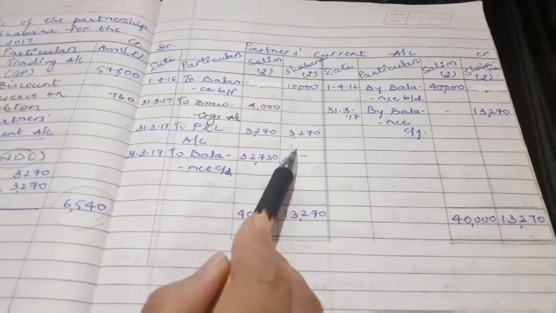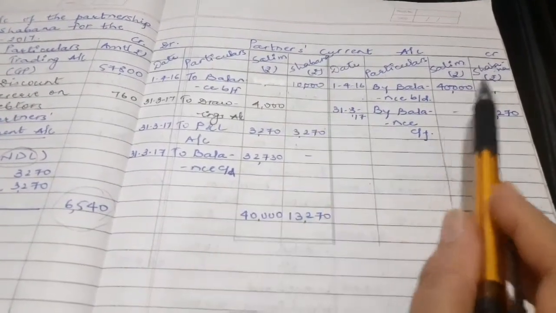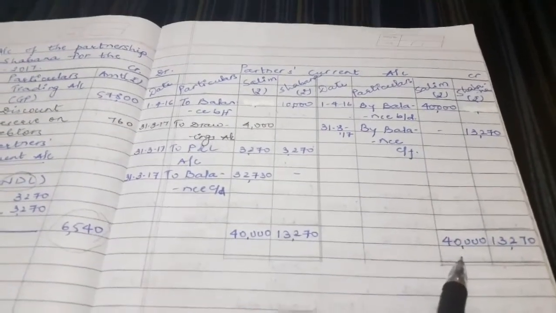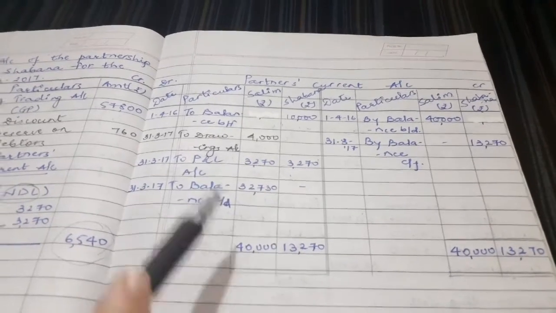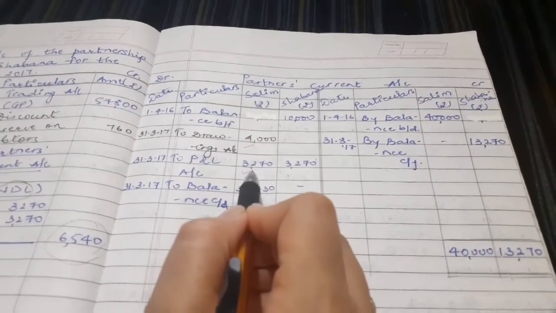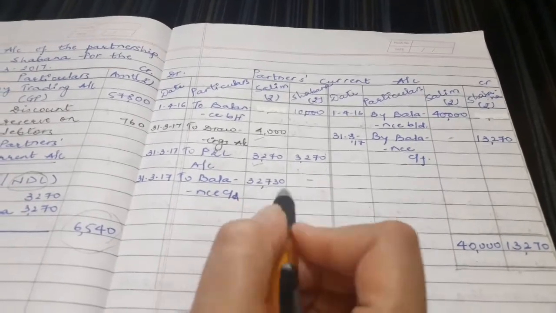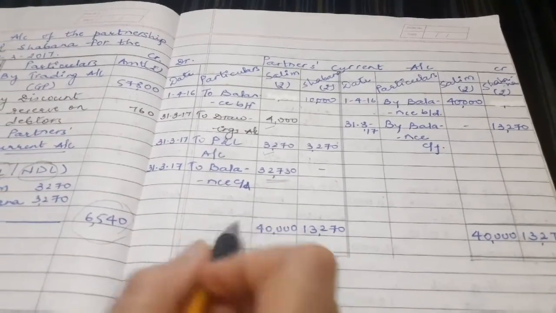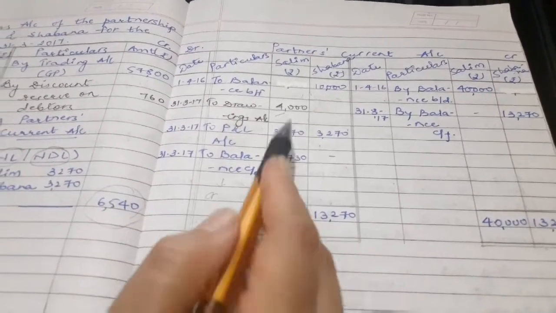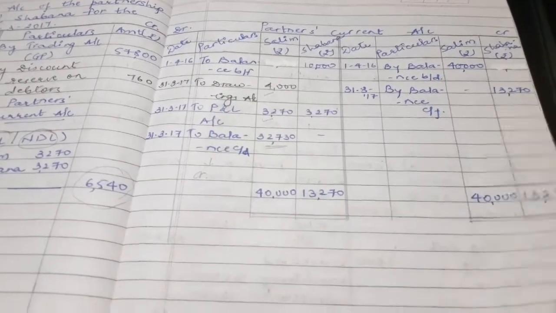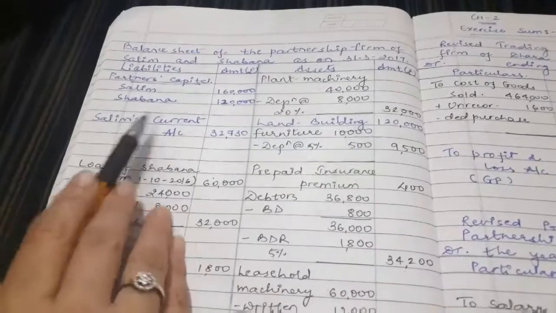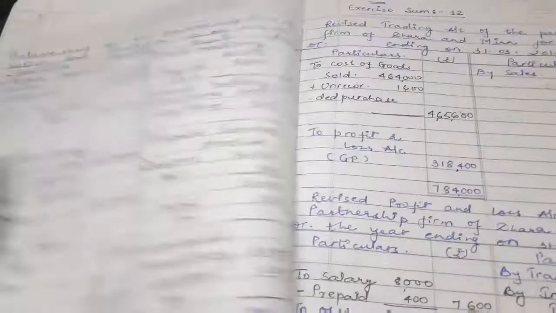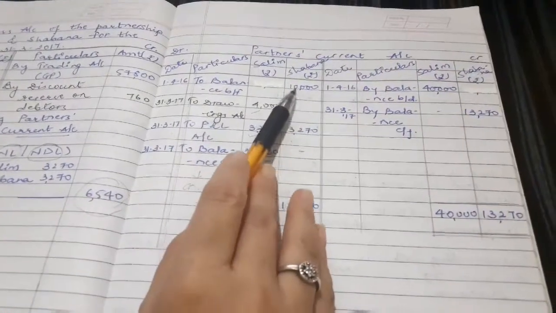Now we have to move with the total of the partners' current account. First we are moving with Salim, the column of Salim. Make the total 40,000 as it is. Put the same total on the opposite side. From that, minus 4,000 and 3,270. The difference comes on the debit side, 32,730. This shows the credit balance of Salim's current account, and this is recorded on the balance sheet liability side. Here it is, Salim's current account, 32,730.